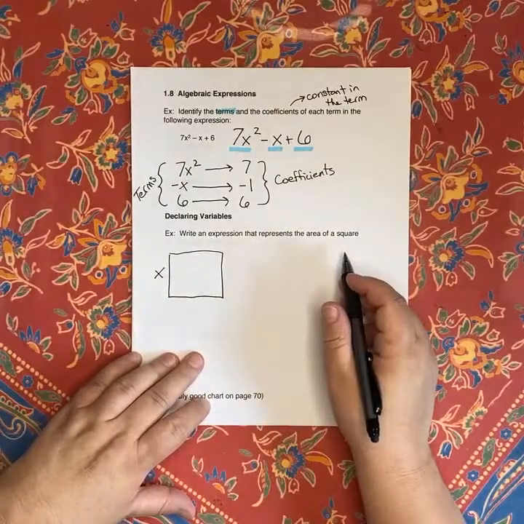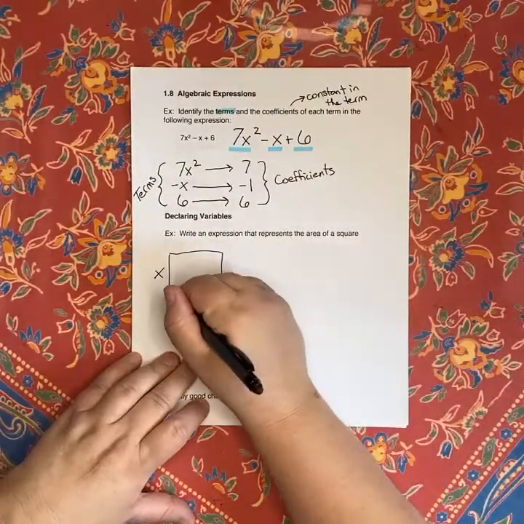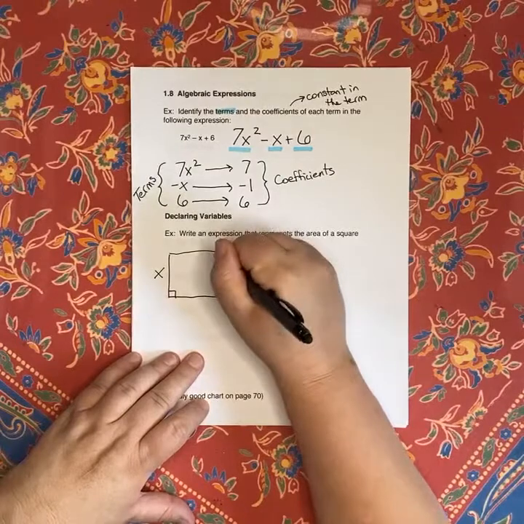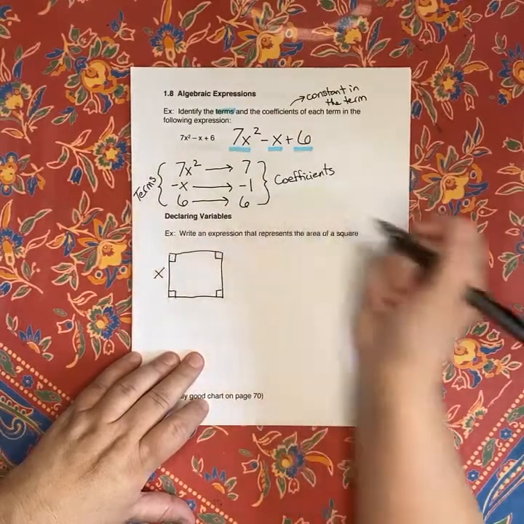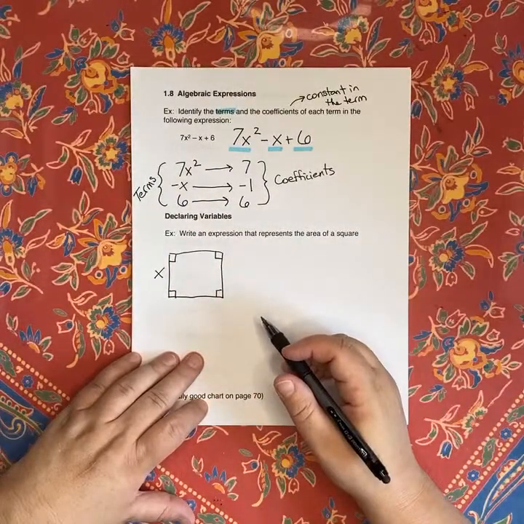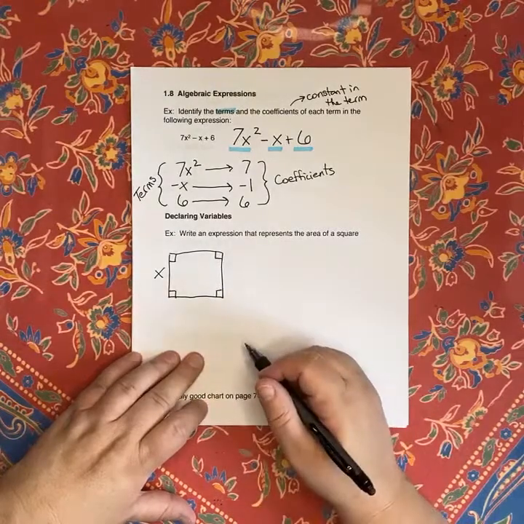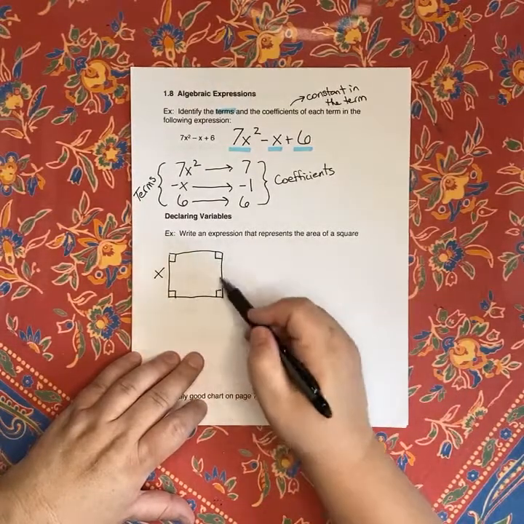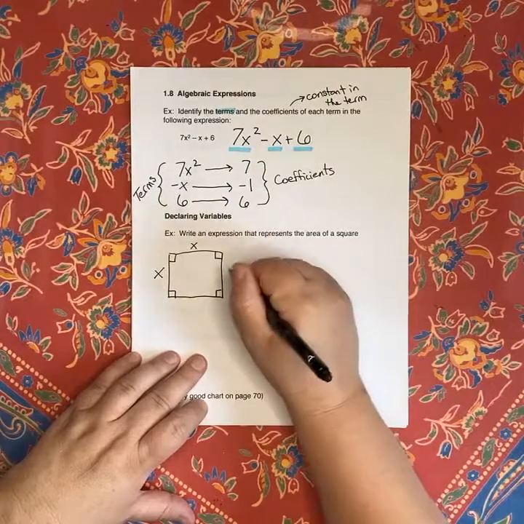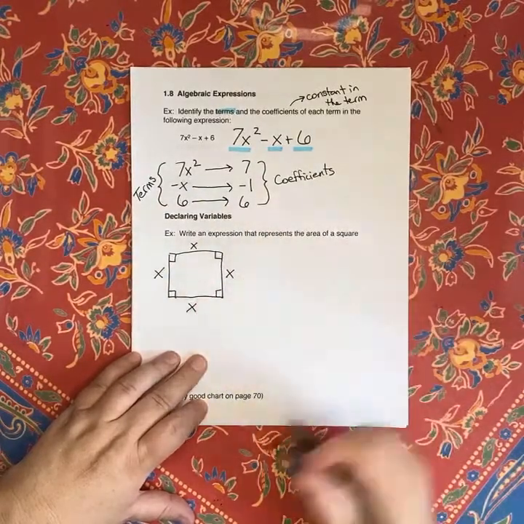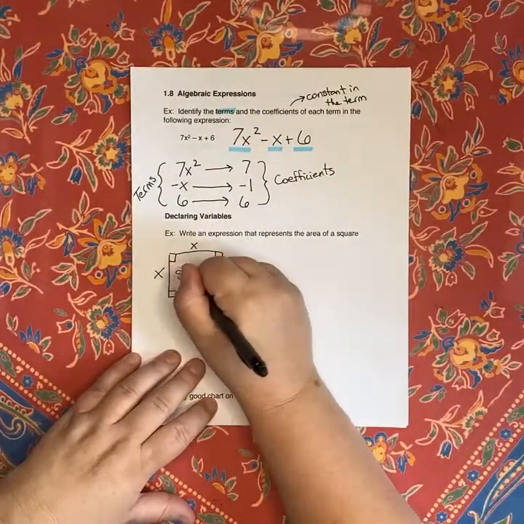Because it's a square, I can write some things. First off, I know that the corners are all square. They're right angles. They're 90 degrees. So I could write that in. The other thing I know about a square is all the sides have equal length. So I can write x as all around. So I've got my nice square.